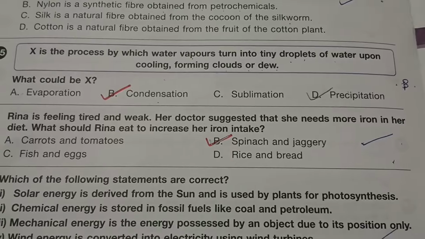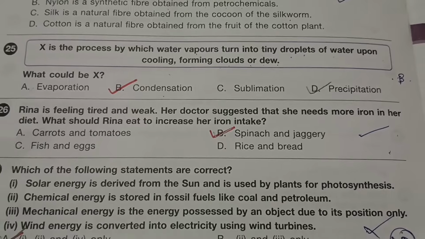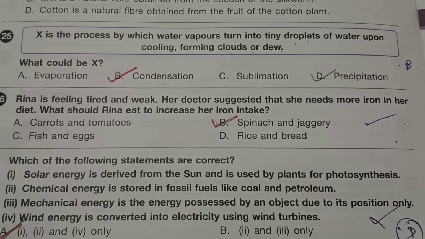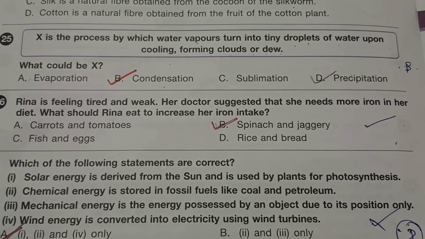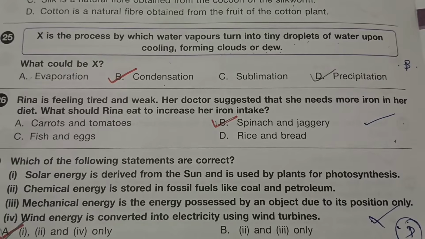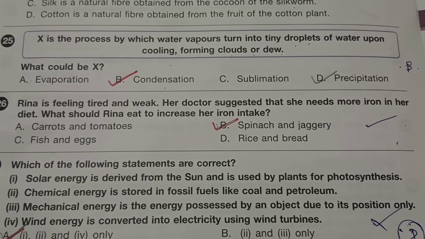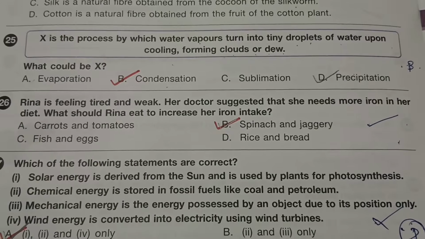Rina is feeling tired and weak. Her doctor suggested that she needs more iron in her diet. What should Rina eat to increase her iron intake? Carrots and tomatoes will give her more vitamins. Spinach and jaggery are rich in iron, so option B.